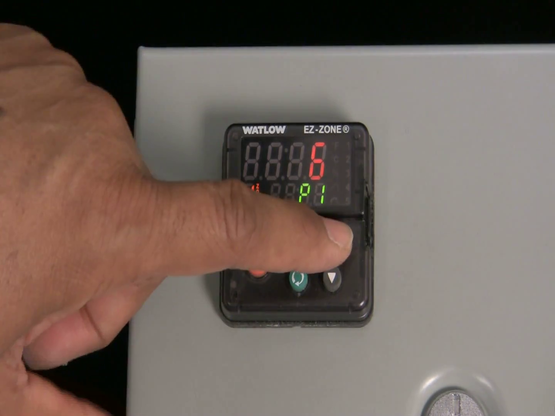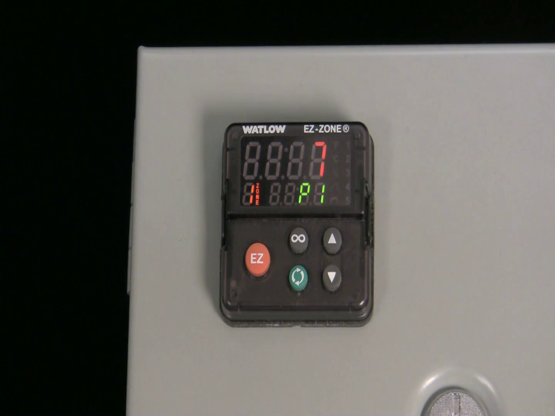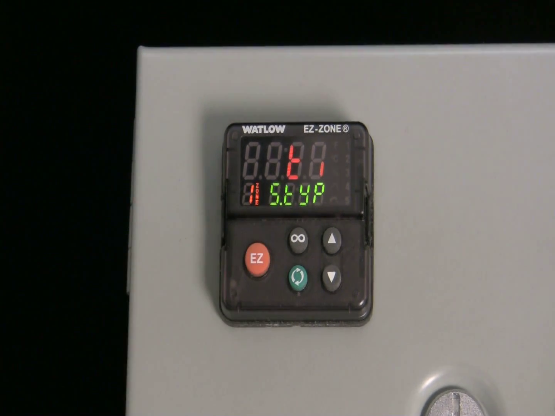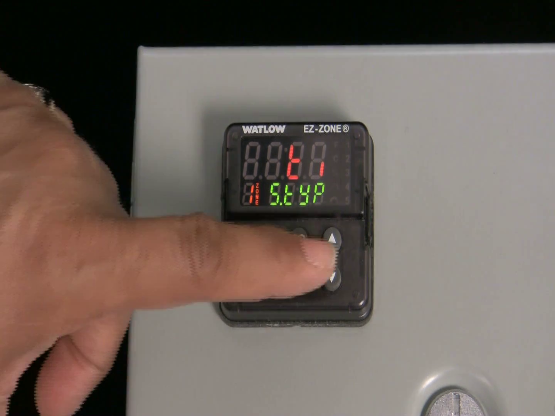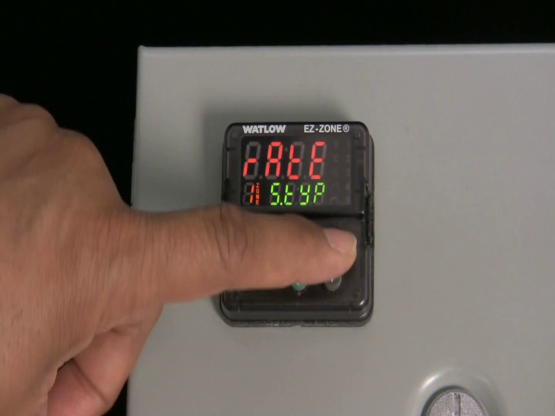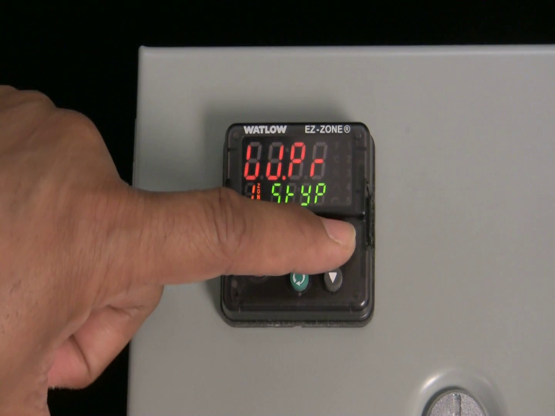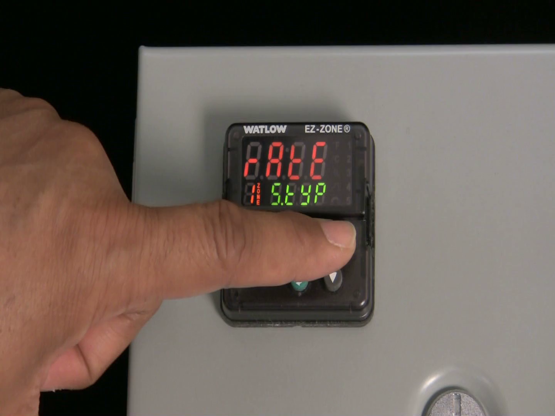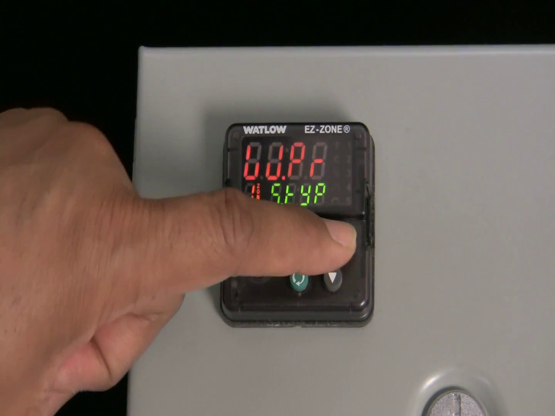Pressing the infinity key brings you to segment 6 of your program, and use the up arrow key to bring you to segment 7. Press the advanced key, and you'll find T1 over STYP. Now you use your up or down arrow keys to find END on your program.